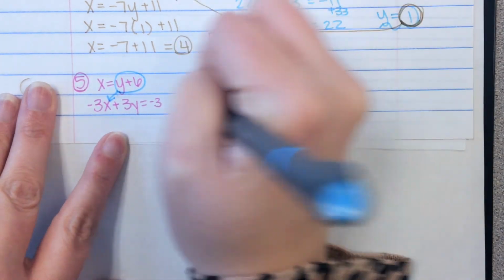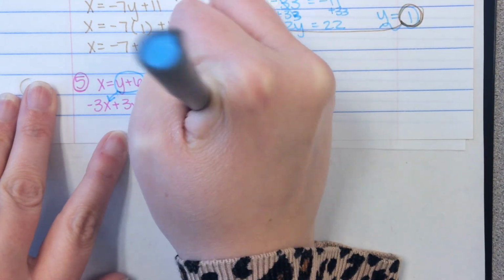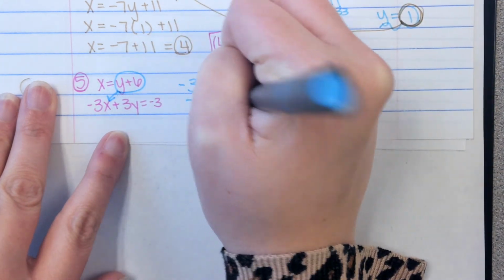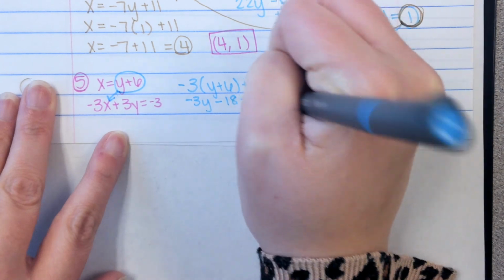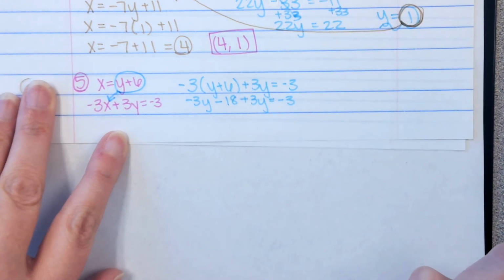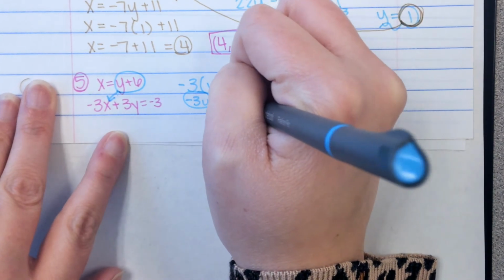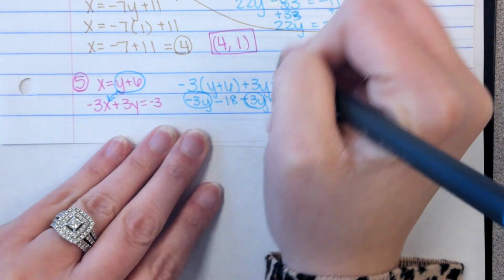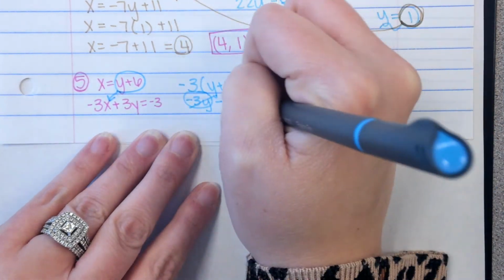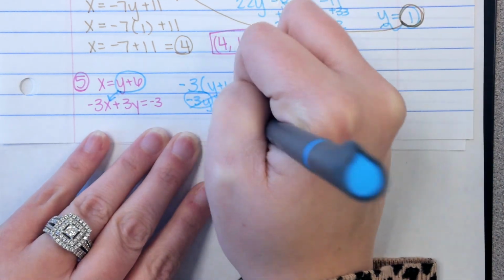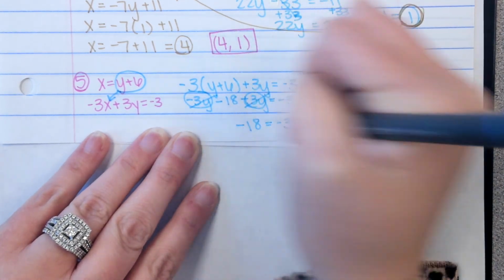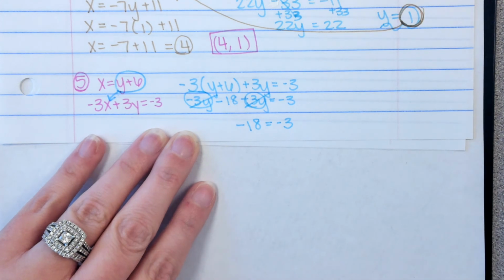I'm going to distribute: negative 3y minus 18 plus 3y equals negative 3. Okay, I'm going to combine like terms. Negative 3y plus 3y is 0. Those cancel out, so I'm left with negative 18 equals negative 3.